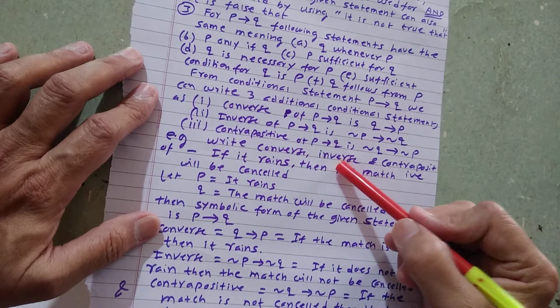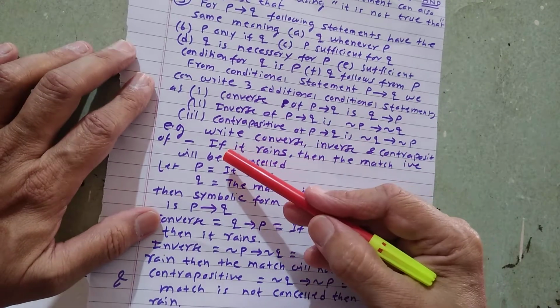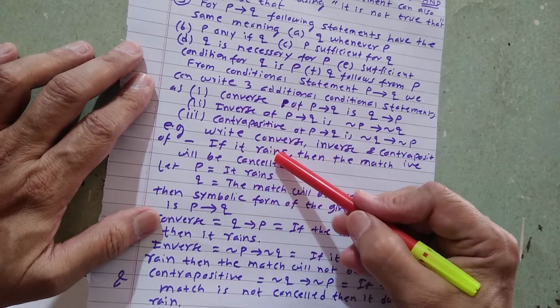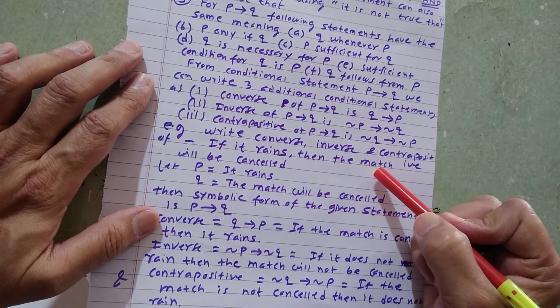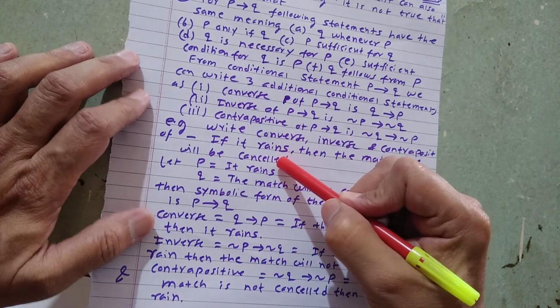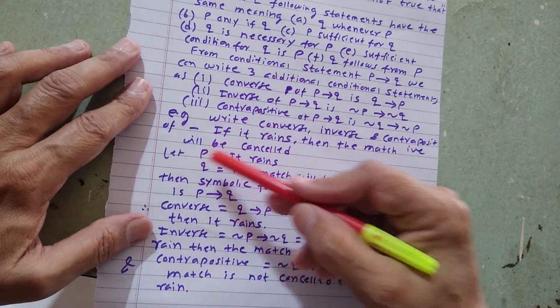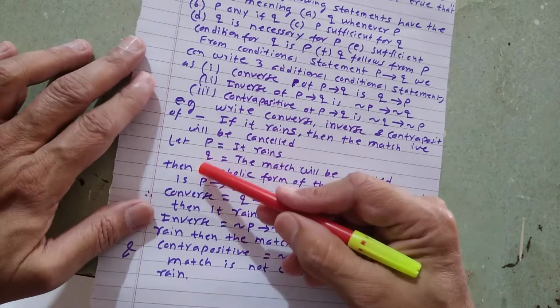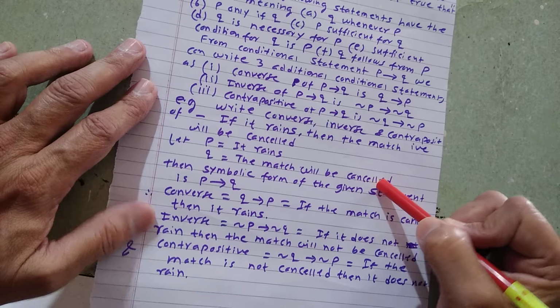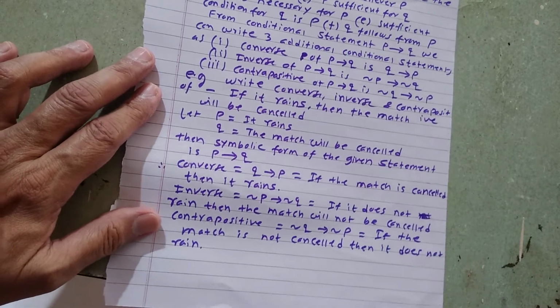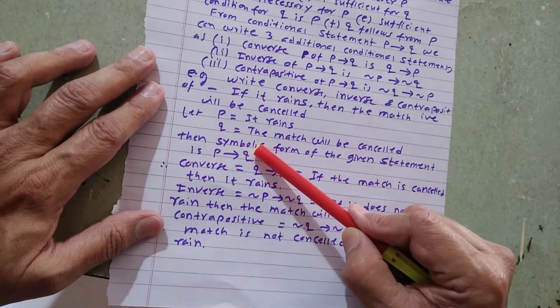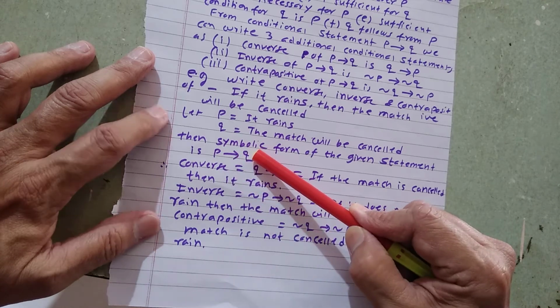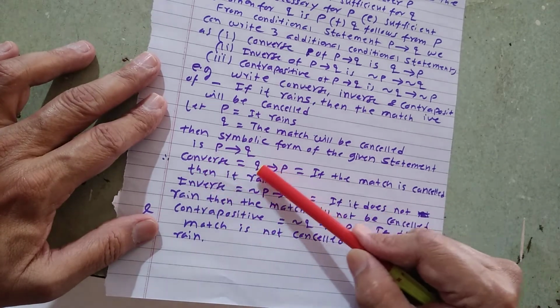Write the converse, inverse and contrapositive for the statement: if it rains, then the match will be cancelled. Consider the P statement as it rains. The Q statement is that the match will be cancelled. Then the symbolic form of the given statement is P arrow Q. If it rains, then the match will be cancelled: P arrow Q. Converse, Q arrow P.